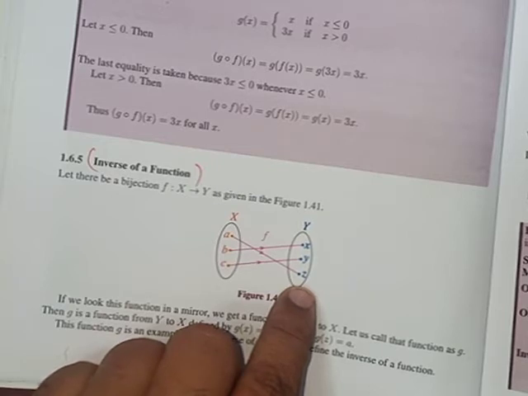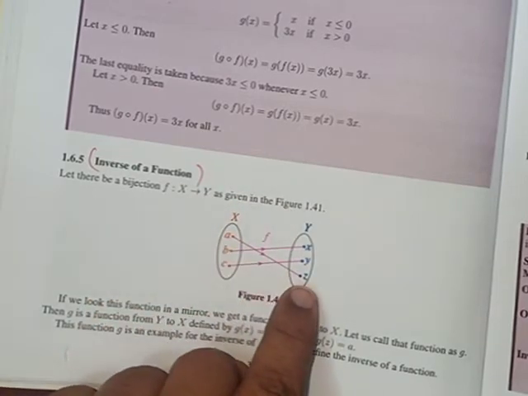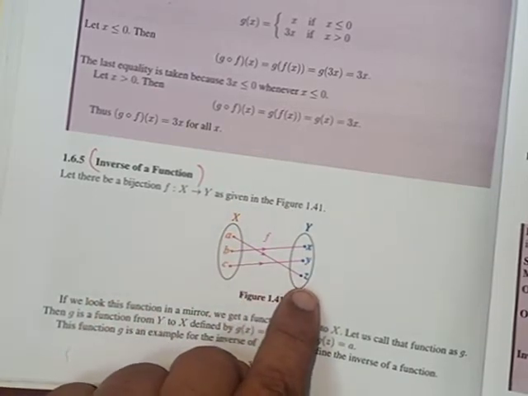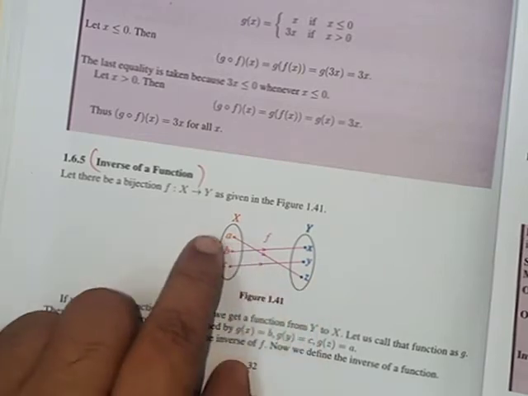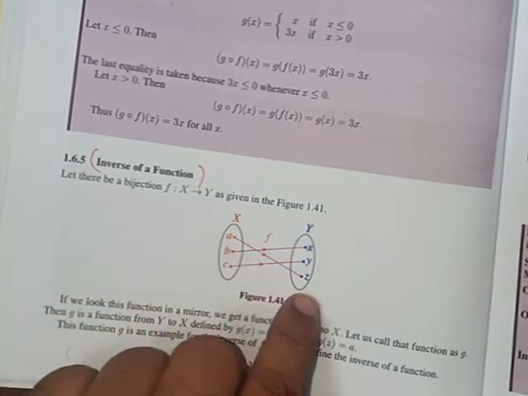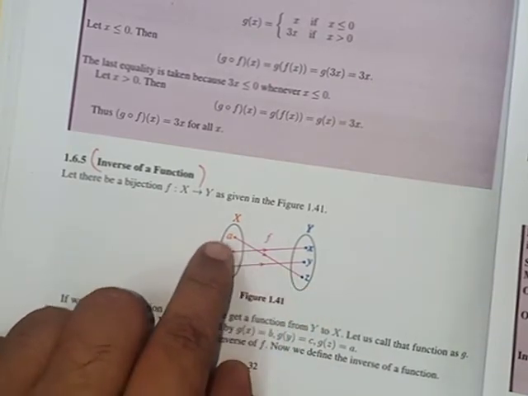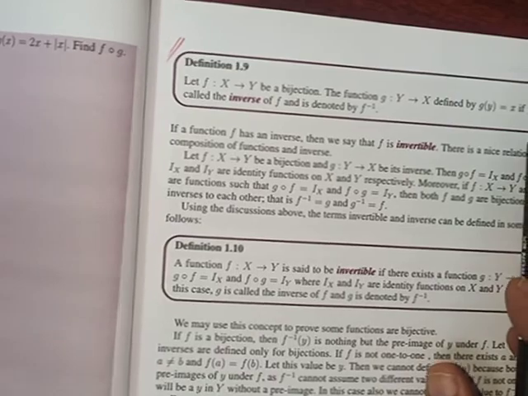Now f inverse is equal to g, that is from Y to X. So g of z is equal to A, that is g of y is equal to x. Here y represents z and x represents A. So this is the definition of the inverse function.